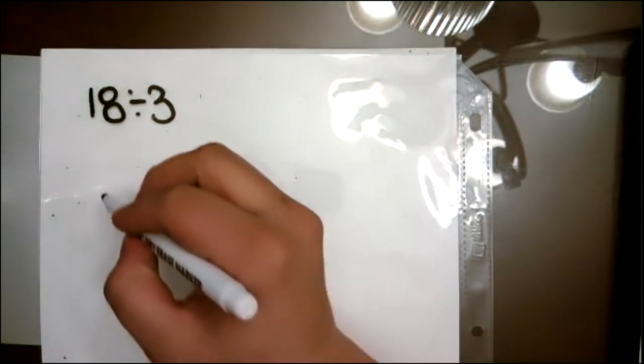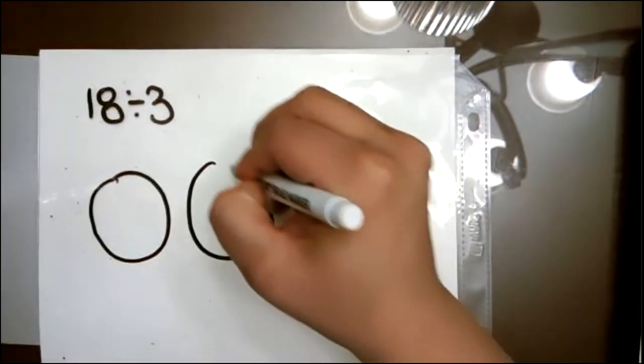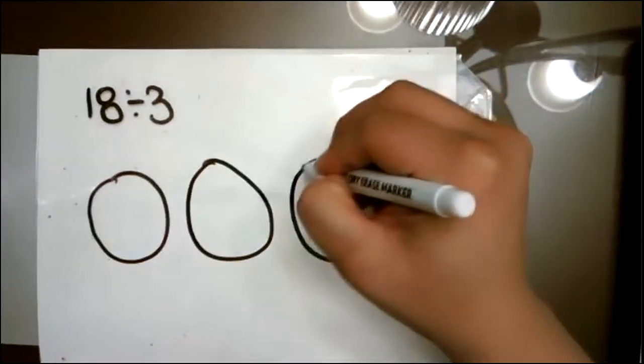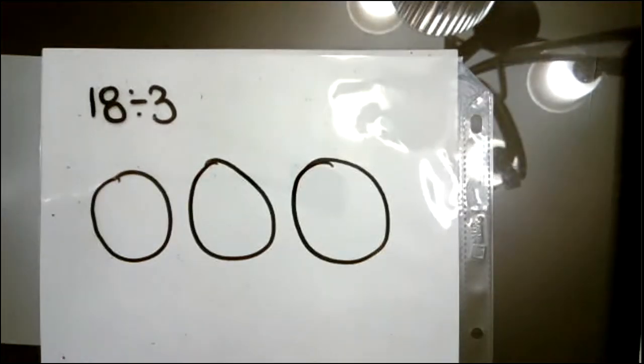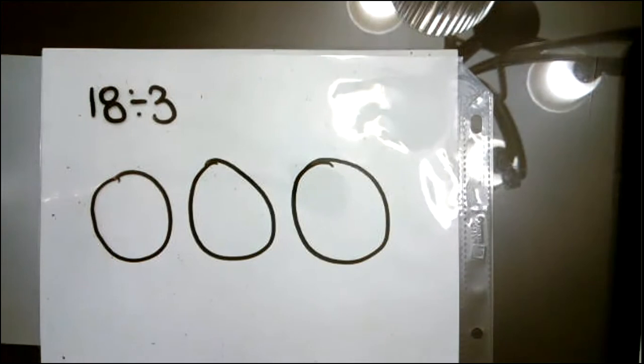When I have the division problem 18 divided by 3, it tells me that I'm going to split 18 into 3 groups. So I'm going to make 3 large circles: 1, 2, and 3. Now that I've drawn my 3 large circles, this shows me that I'm going to have 3 different groups.